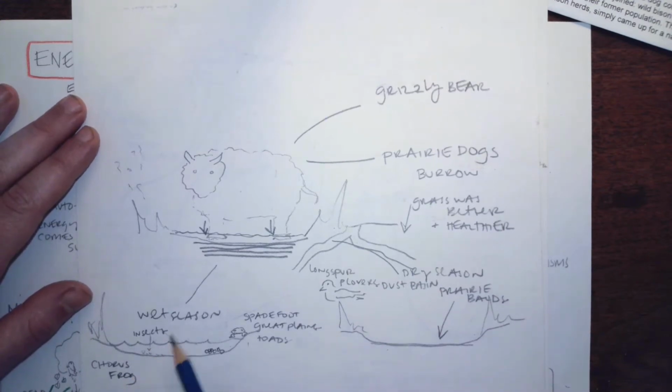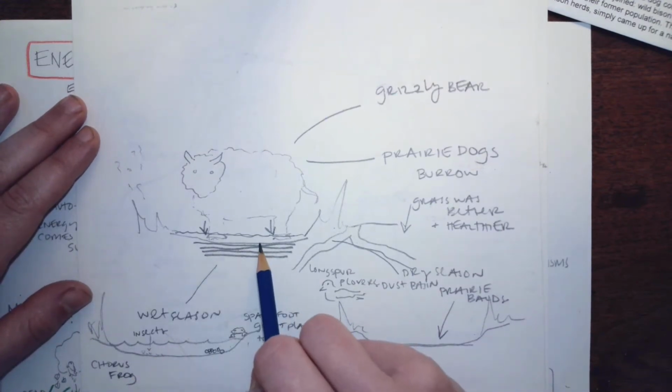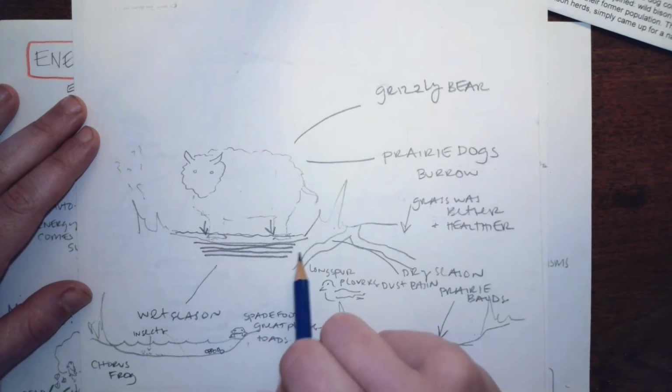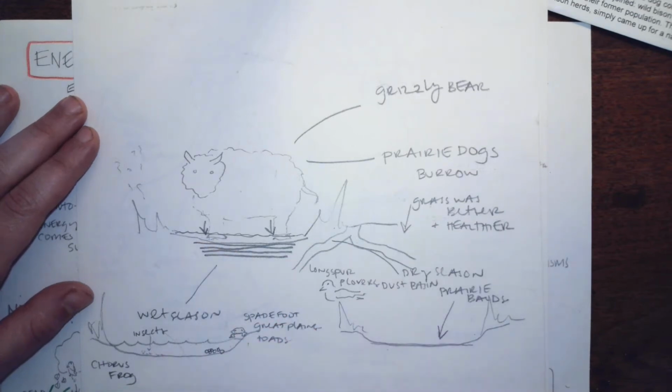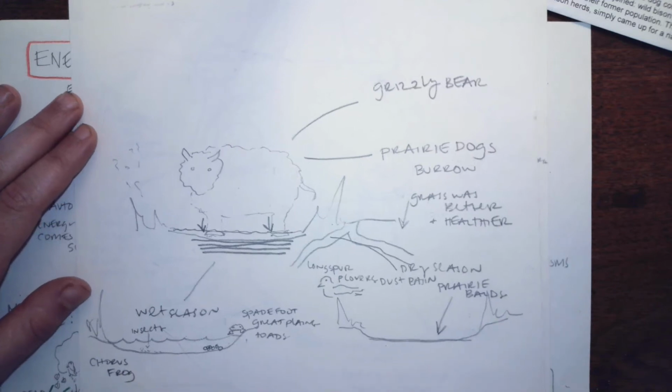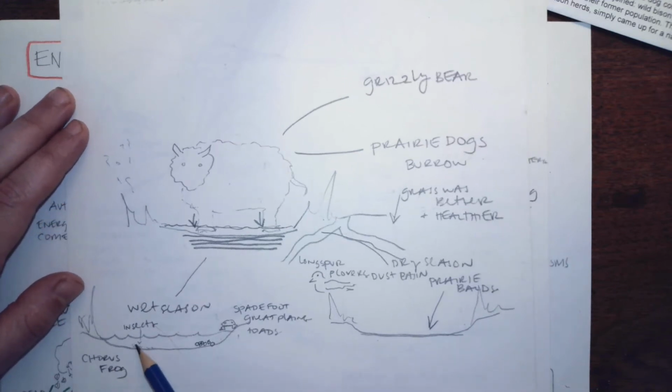So in the wet season, this area that's compacted, actually the water can't go down into the soil, and so it collects water. Because of this, the spadefoot and Great Plains toads would usually lay their eggs in here and find a lot of habitat in here, as well as the chorus frog, and they weren't able to do that anymore. In addition, insects aren't able to breed in this water anymore either.